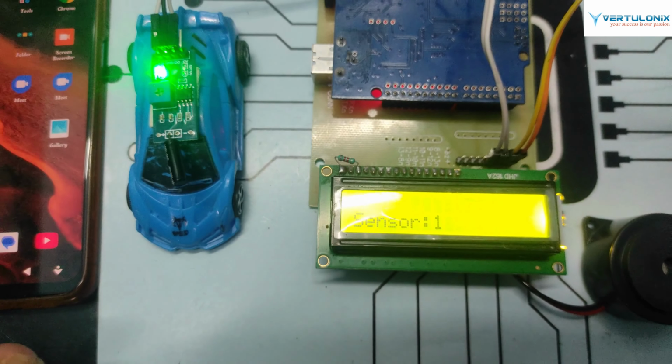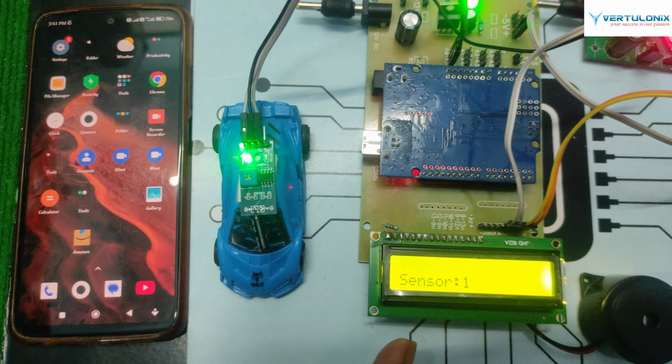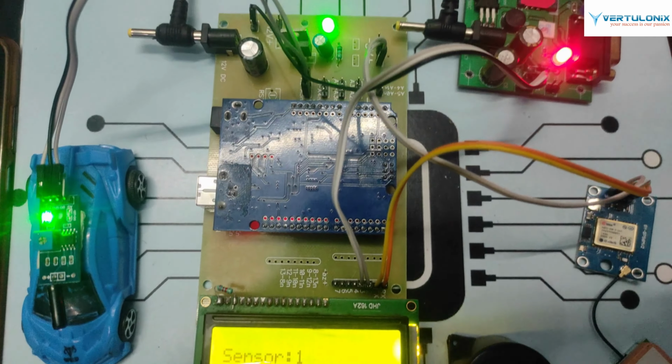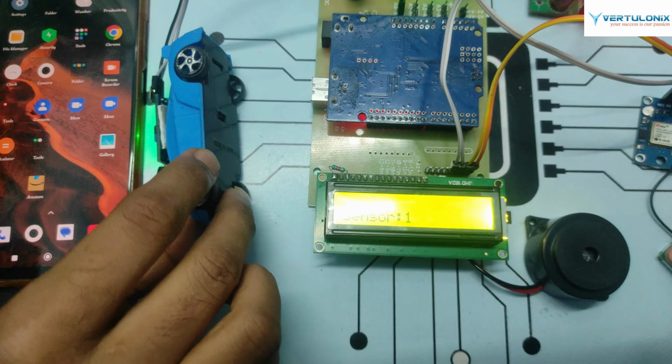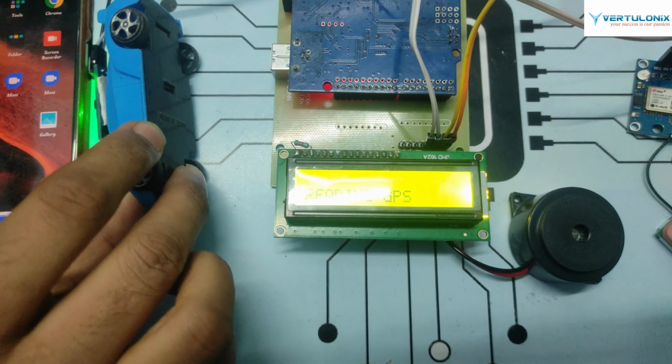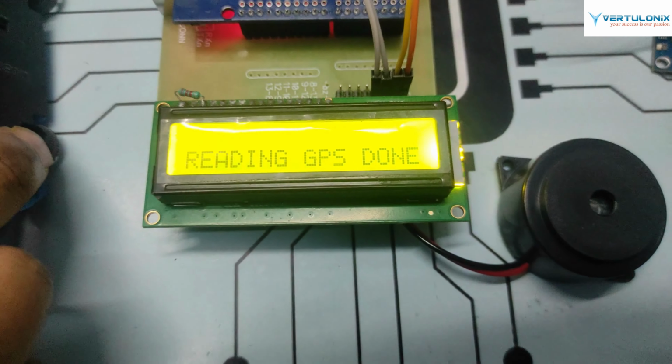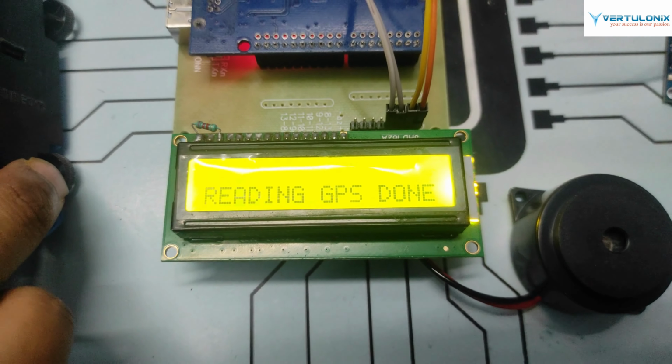So let's see how the tilt sensor detects the accident. In normal position its sensor value is 1. Now when the car meets the accident, now you can see it detects the accident. Now immediately it will send the message to the given number.